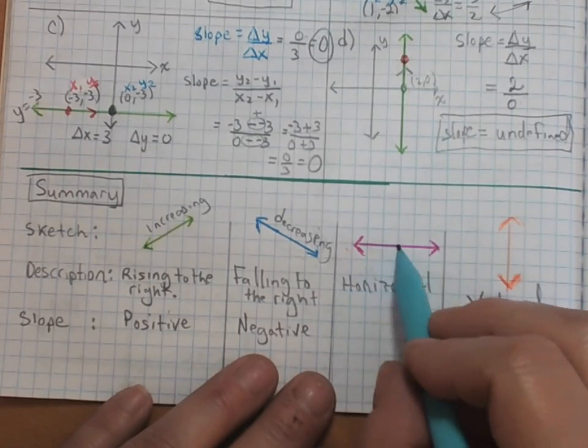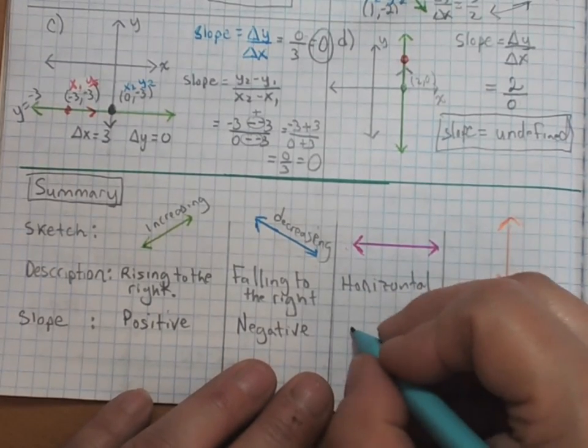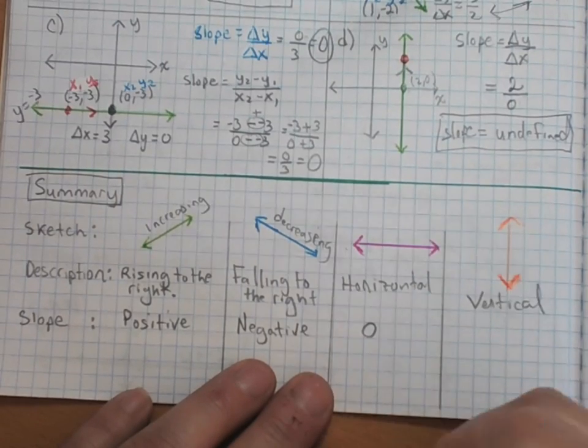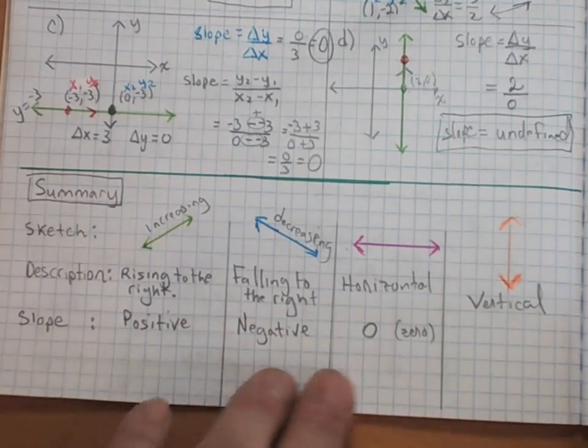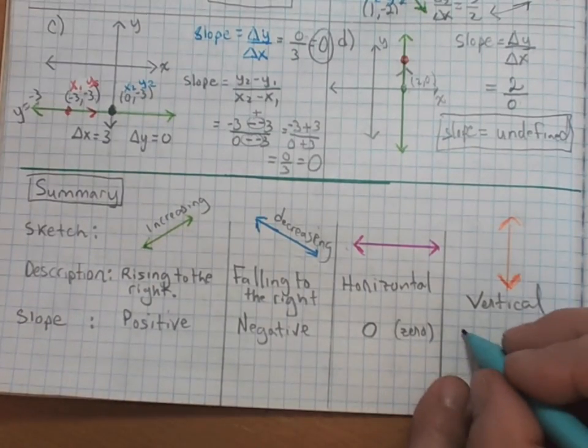Horizontal, so this is the horizontal line, the slope will always be 0. Right, so that's the number 0. And for a vertical line, the slope will always be undefined.